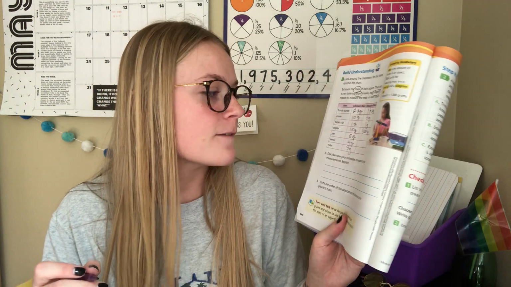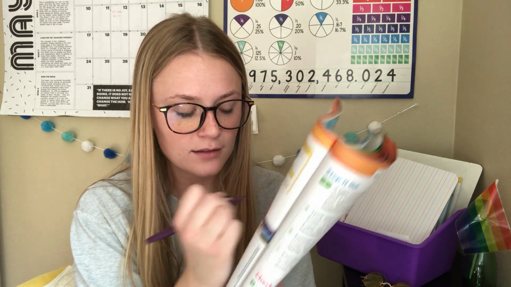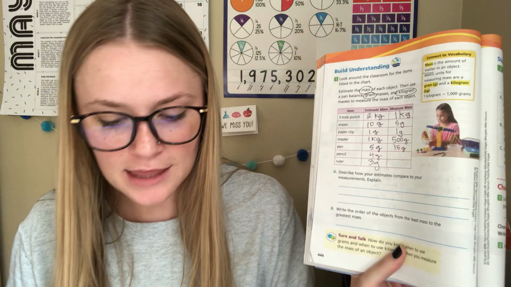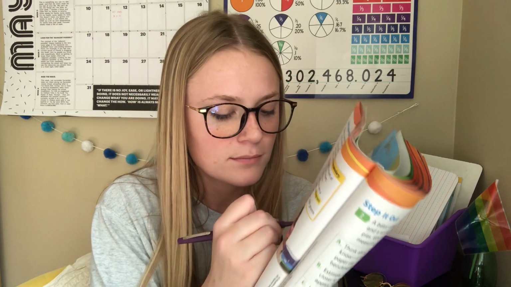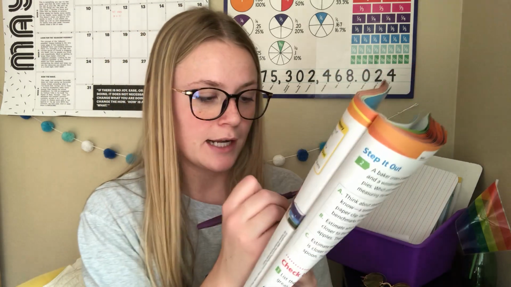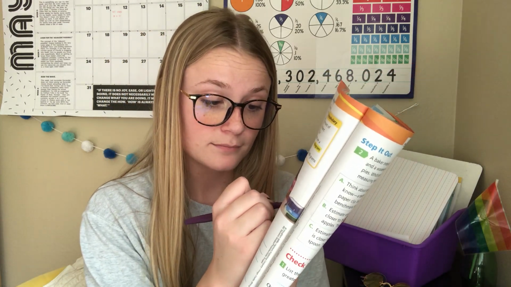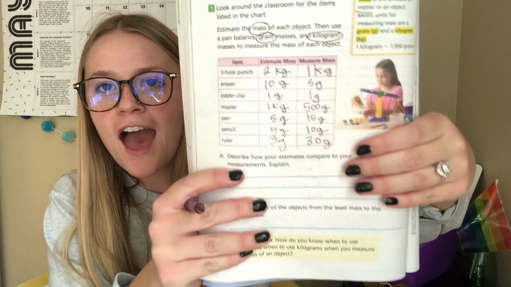So that makes sense that the stapler would be 500 grams. The pen is 15 grams. Gosh, I was way off. And then the pencil is 10 grams. Okay, so we know that the pencil is lighter than the pen. And then the ruler is 30 grams. Ah, so it's heavier. Okay, so there you have it.